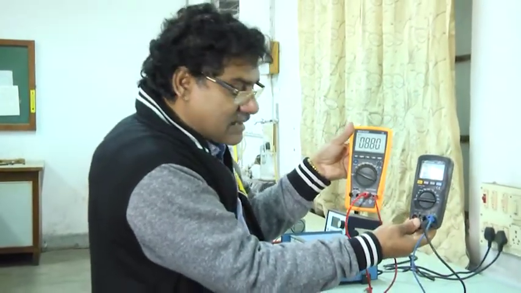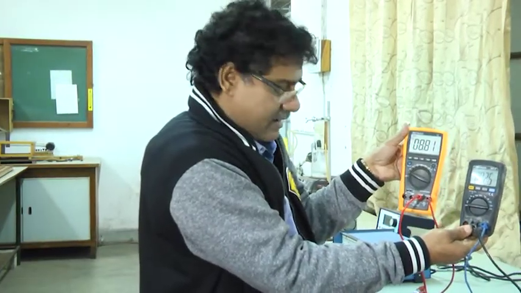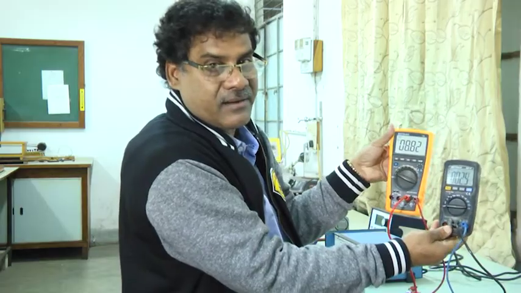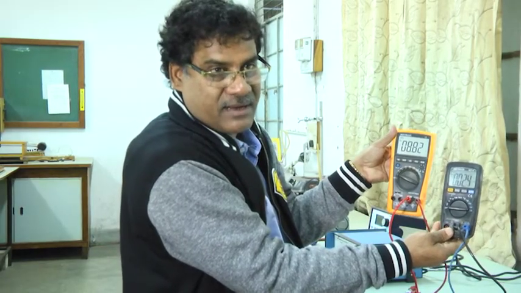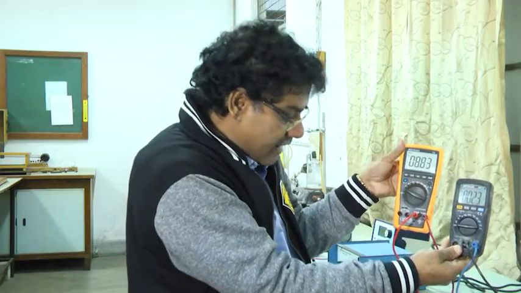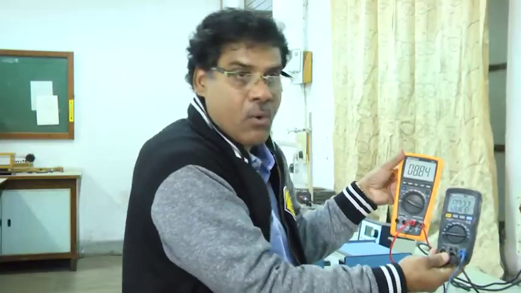Now the R value and C value should be known to you. In our case we have used this 500 microfarad capacitor, and the resistor we have used is 100 kilo ohm.